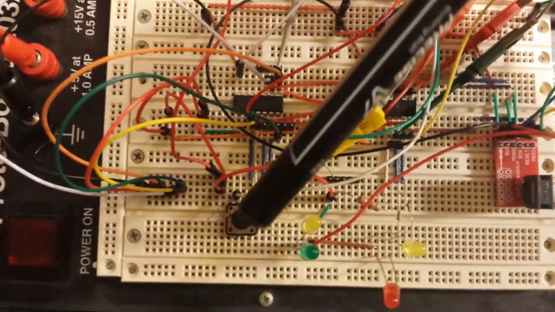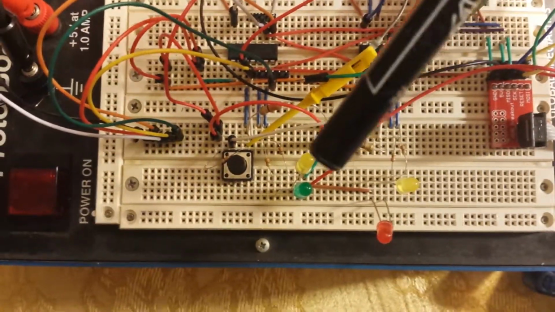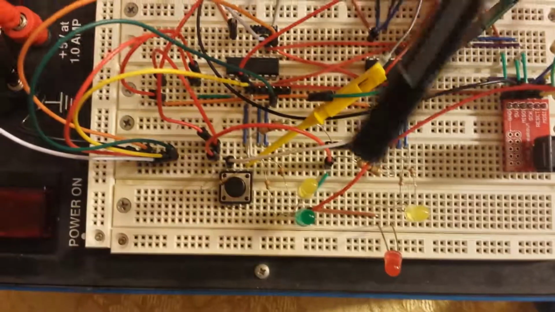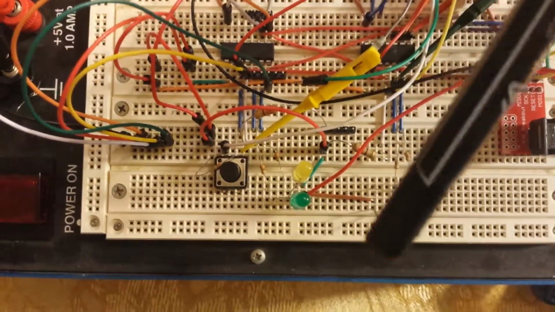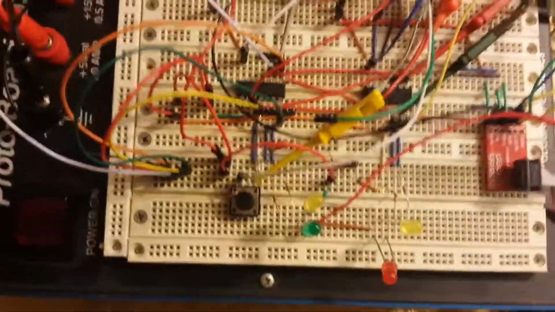Over here we have a push button. That's going to turn on these LEDs, and these LEDs are going to blink. When I push the push button, there's going to be a SPI message that's going to be transferred. That's going to tell the other chip to change the rate of the LEDs blinking. I'll show you that right now.